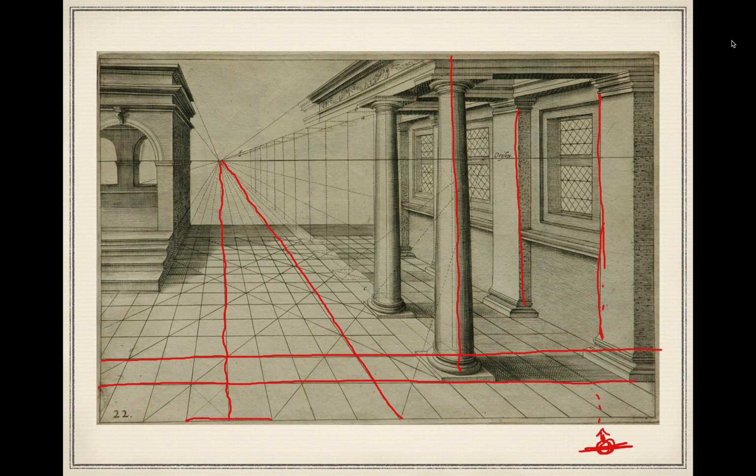So those lines have a special name, and they're called orthogonals. And those are the only lines that are angled in one point perspective. So lines that are parallel to you remain parallel to you. Lines that are vertical to you always remain vertical to you. It's only the lines that are perpendicular to you that are going to change, and those are called orthogonals.